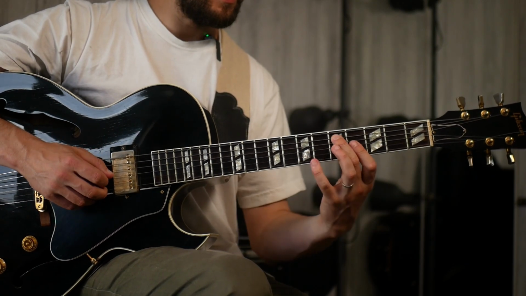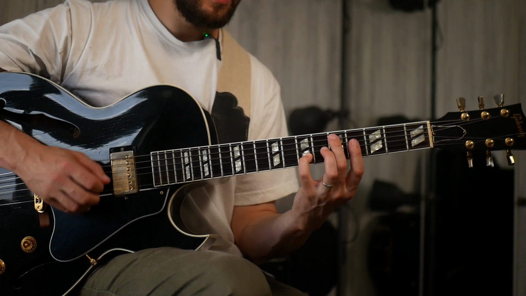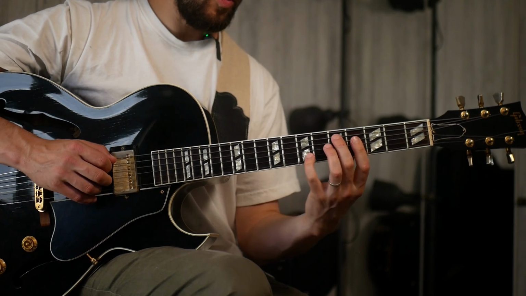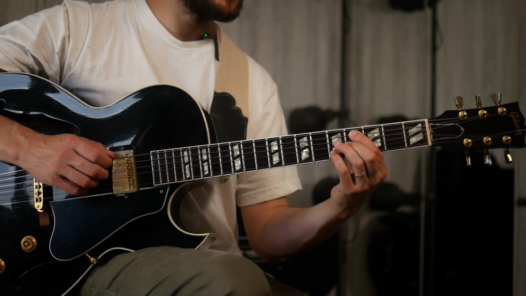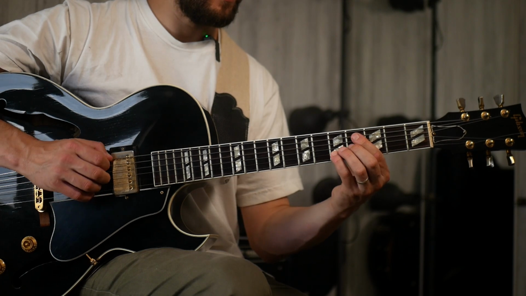So I've got the root down here on the 5th fret, and up here is our melody note, and again, and then I do a passing C sharp minor, so 6, 4, 4, 5.